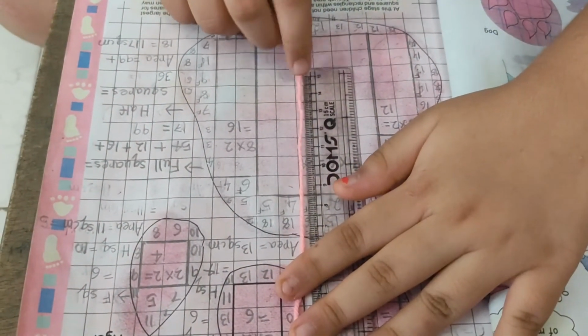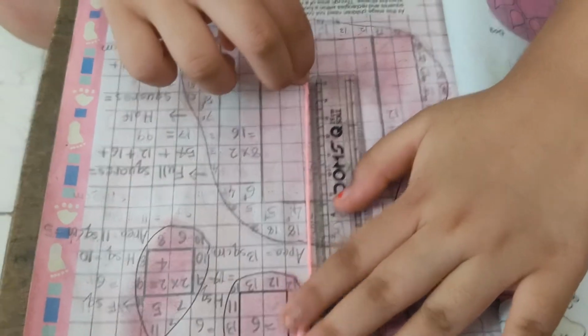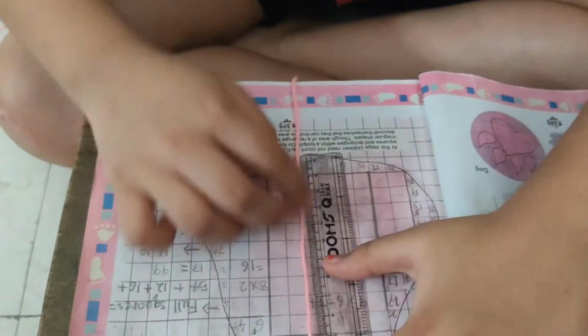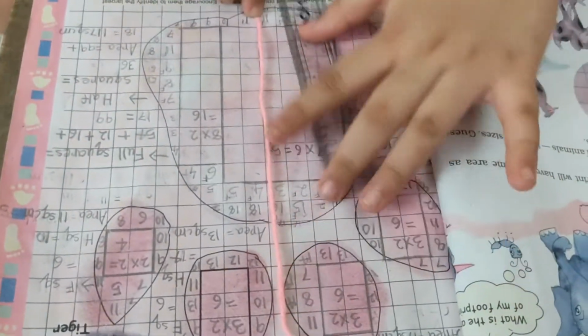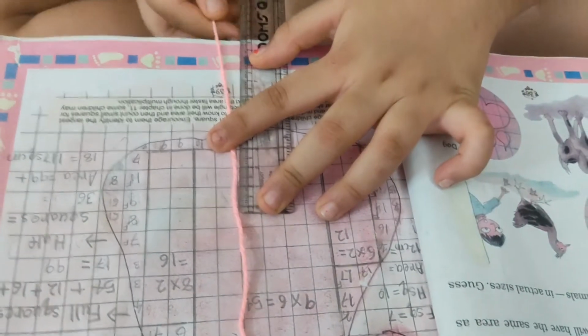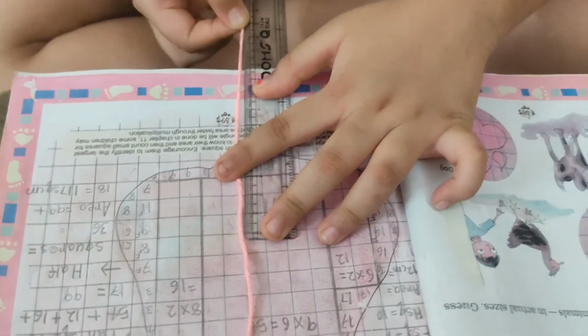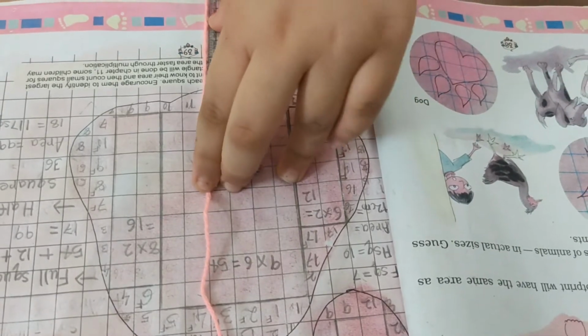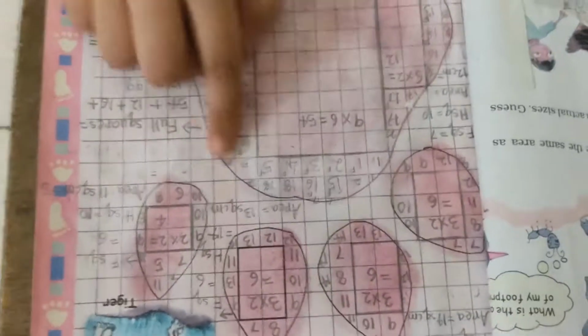So up to here it is 15 centimeter, and here also 15, so up to 30 centimeter, and so 30 plus 13 equal to 43. So its perimeter is 43 centimeter.